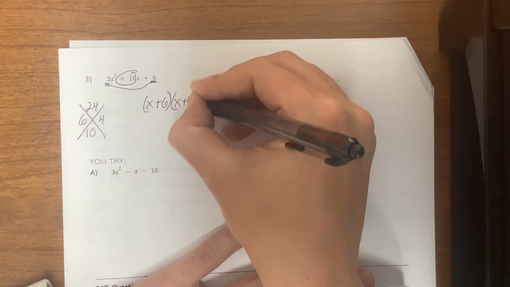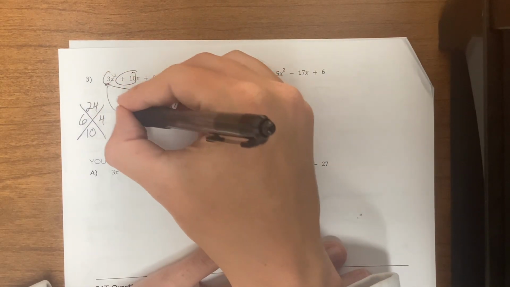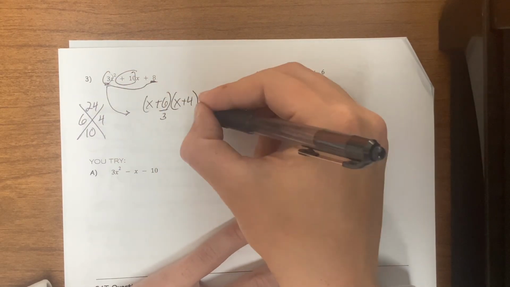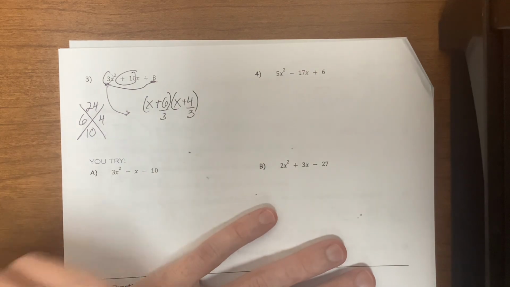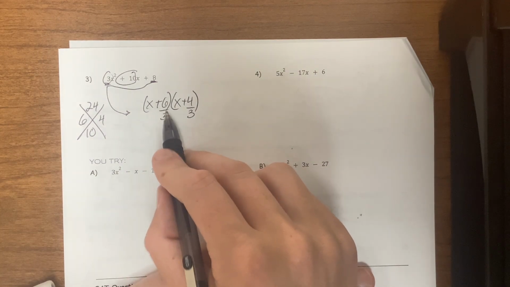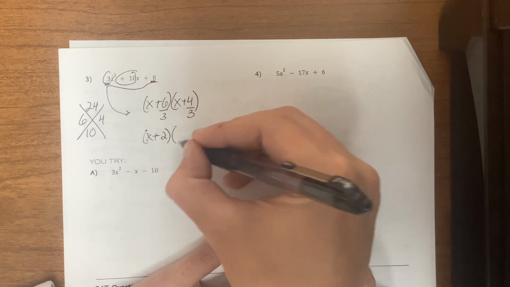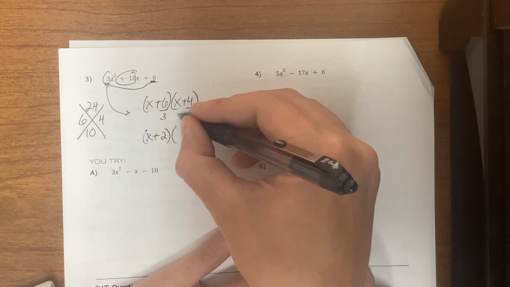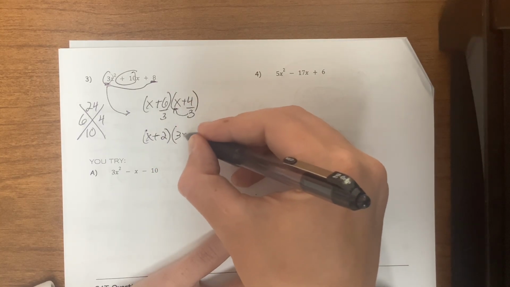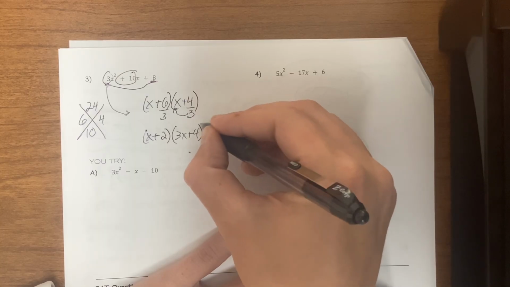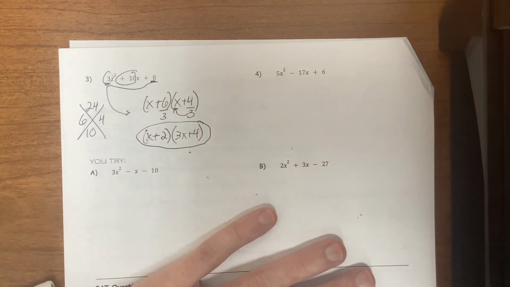Remember, we do have to now drop that leading coefficient down and divide it. So let's see, 6 over 3, that becomes 2. And then 4 over 3, that can't reduce, so I'm just going to shift that 3 right back over. So it's going to be 3x plus 4. So here would be my final answer there.